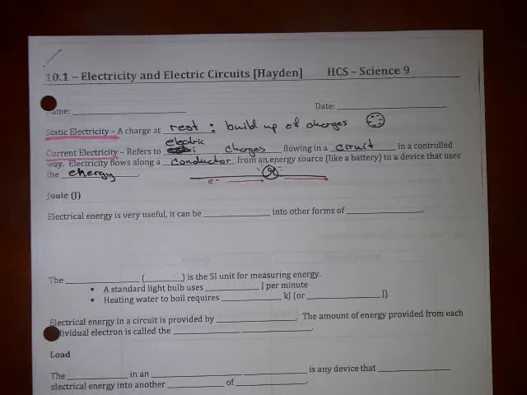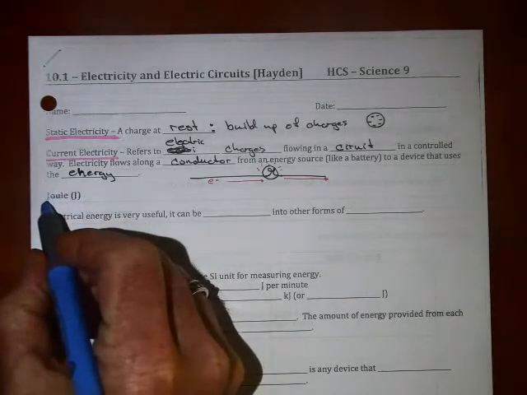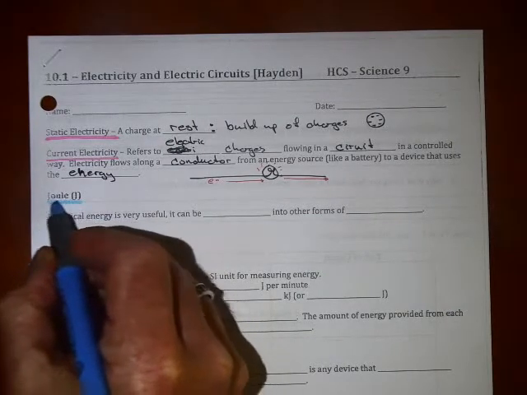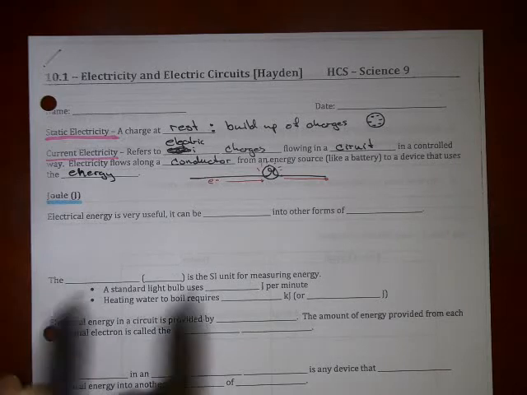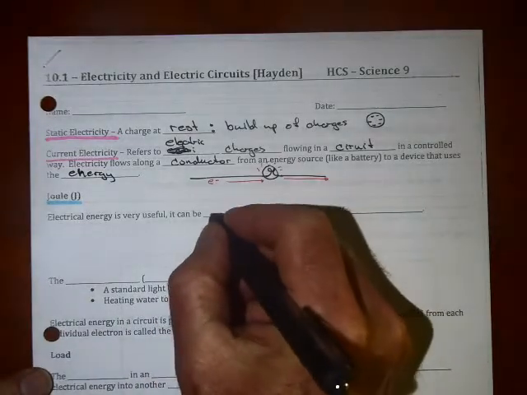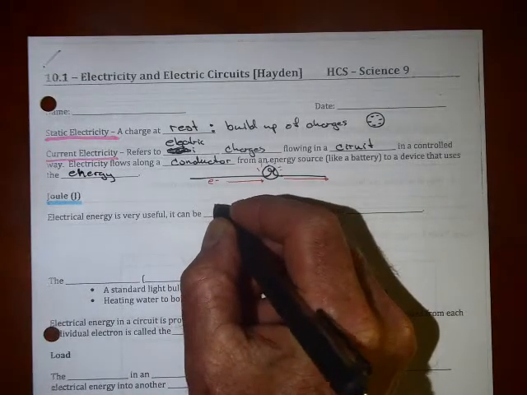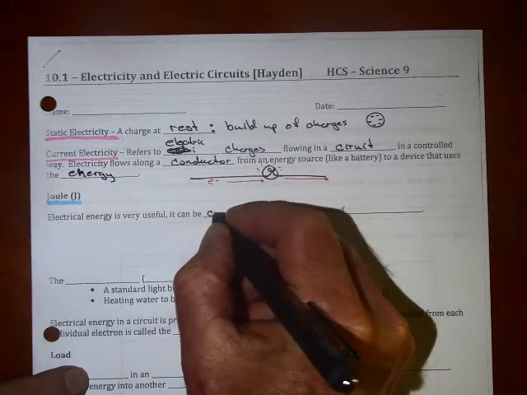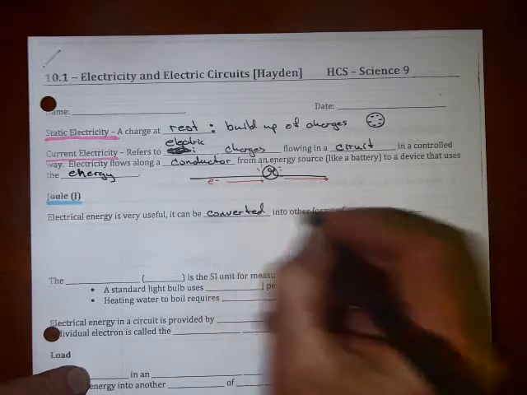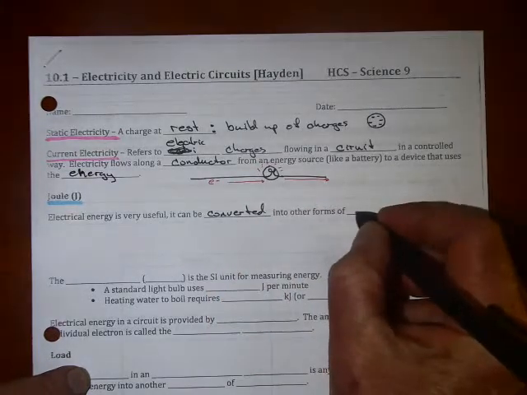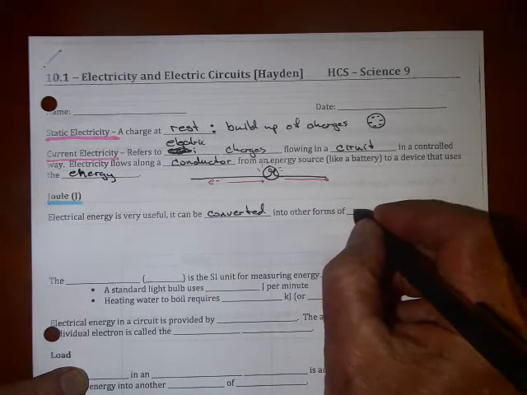A joule, not the type you wear in a ring, but a joule is a measurement of energy. And electrical energy is useful because you can take it and convert it from one form into other forms of energy.